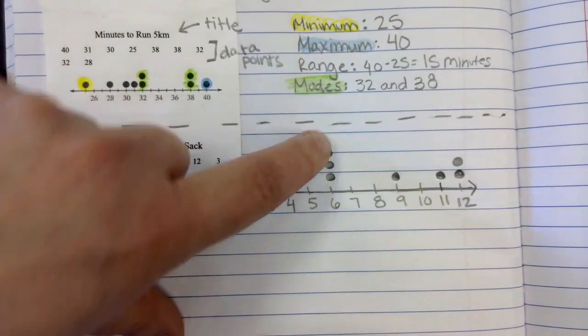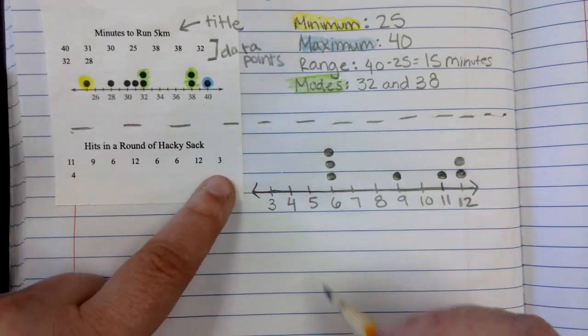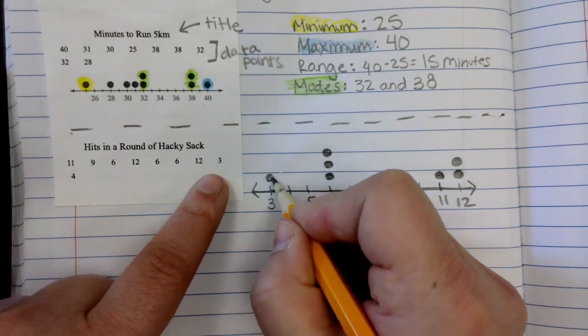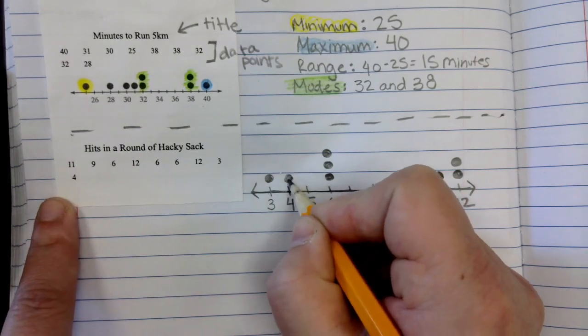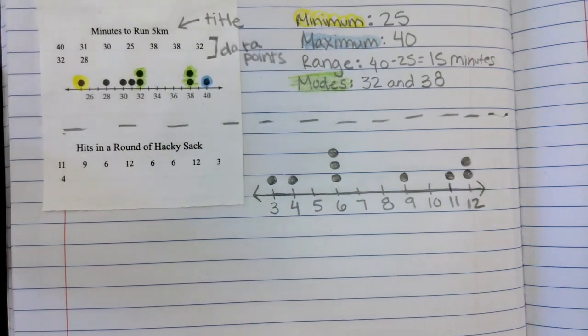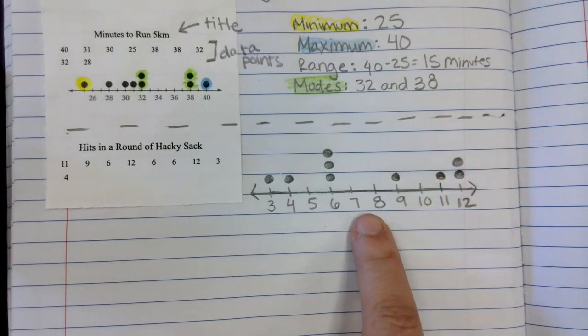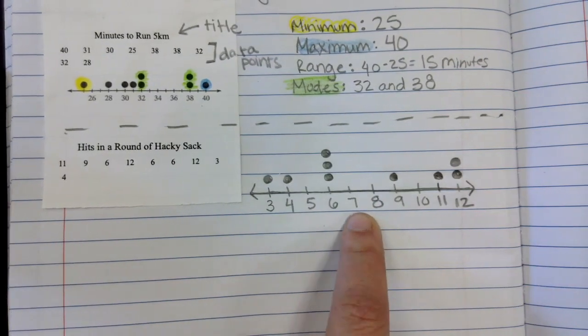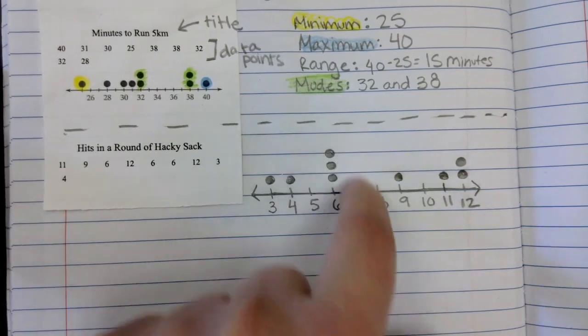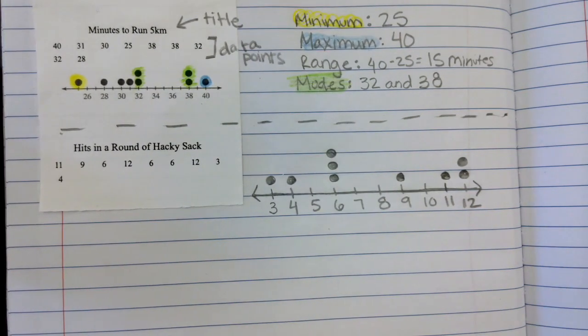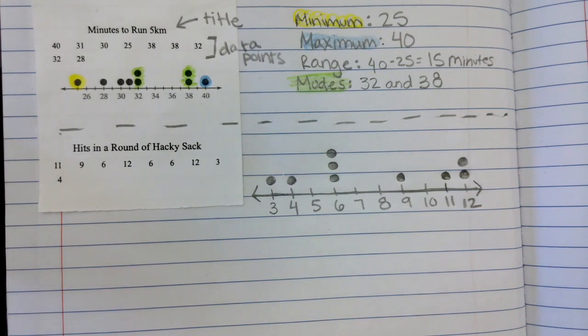So, did we have any 7s? No. Should I erase that 7 then? No. Remember, if I don't have any dots there, that just means it didn't happen. The number 7 still exists in the world. Just because we didn't get a 7 on this round of hits doesn't mean 7's erased from all of the world. It's still there. So the dots just tell us how many times it happens each.